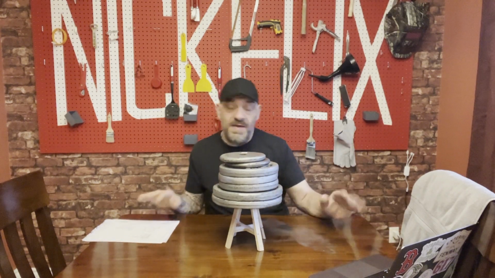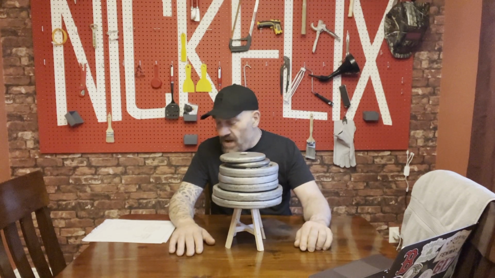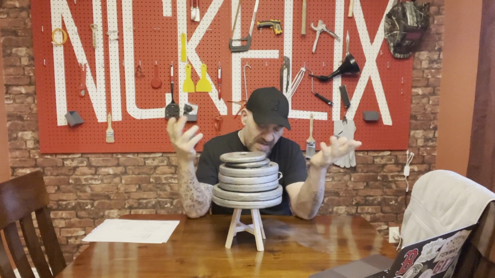I'm actually shocked by this. Here's my stool holding 60 pounds, built at a quarter scale of your outline. I'm actually really impressed with this. I can't believe this is holding up. The only thing that I have holding this together is hot glue.